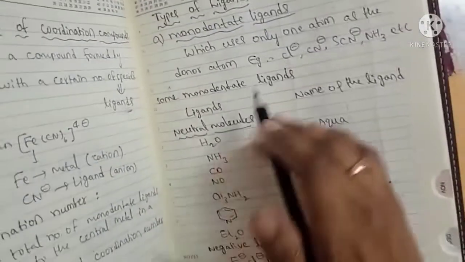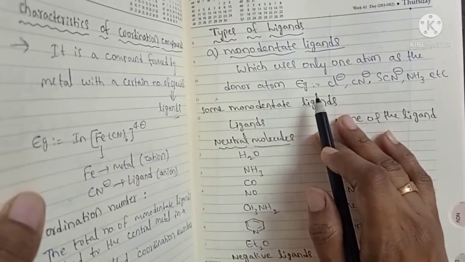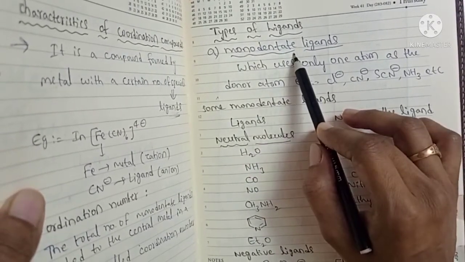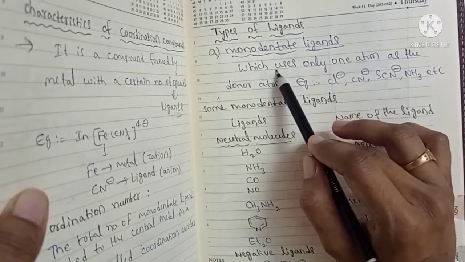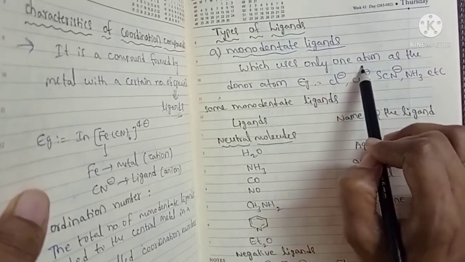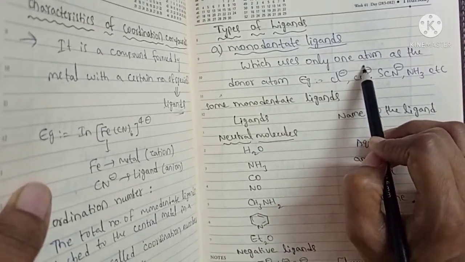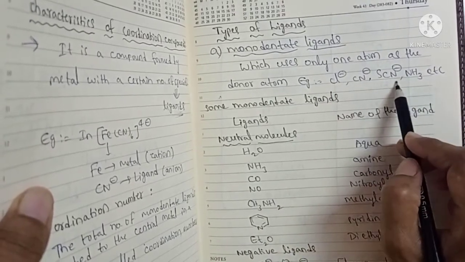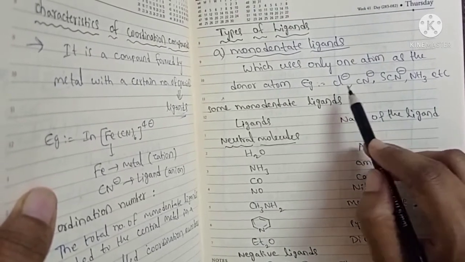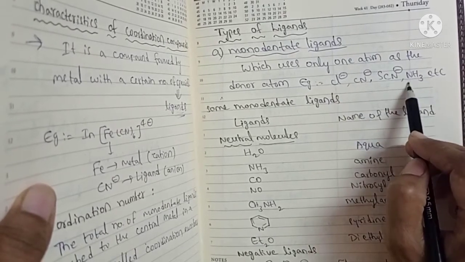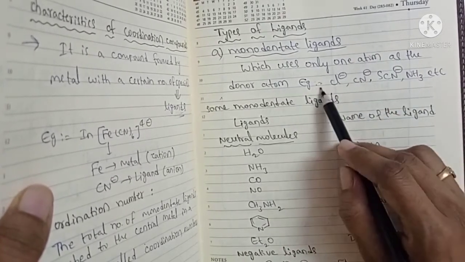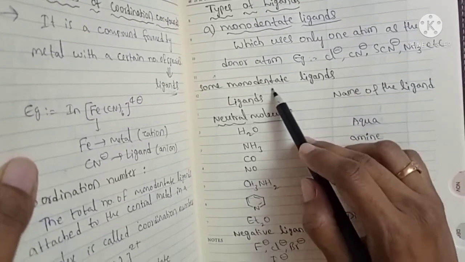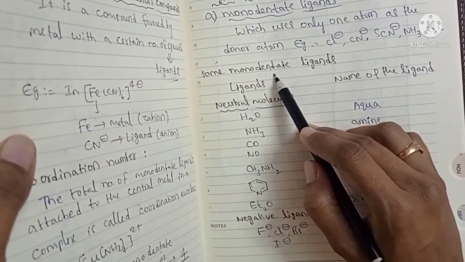And let us see types of ligands. In that, the first type is monodentate ligands. Monodentate ligands use only one atom as the donor atom. For example, Cl minus, CN minus, SCN minus, thiocyanate, cyanate, chloride, amine. These ligands are monodentate ligands. So let us see some examples for monodentate ligands.